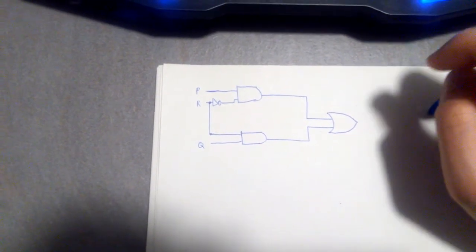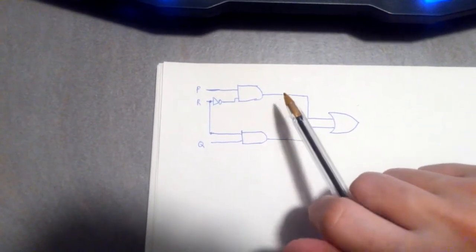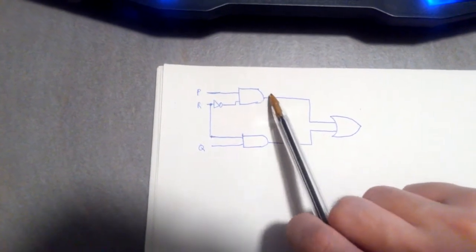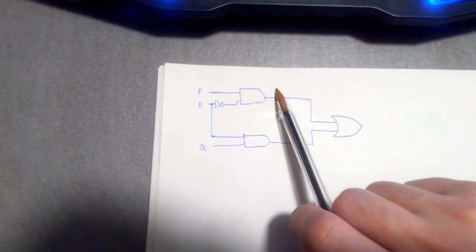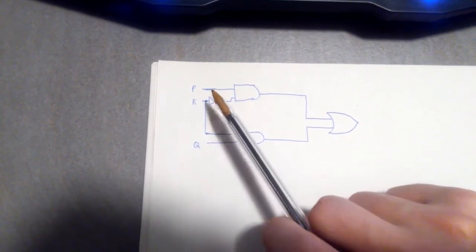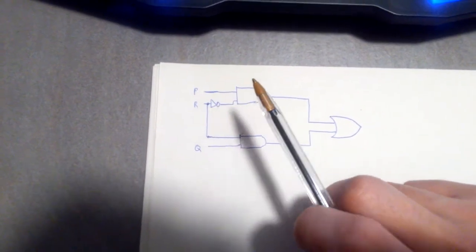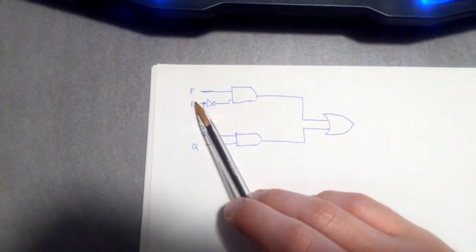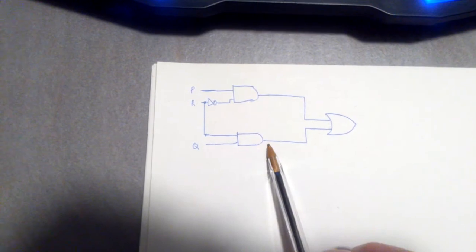Well, if we draw this circuit, we will get PR. So this is going to be the AND between P and R naught. And over here, we're going to have Q and R, so this is going to be QR.